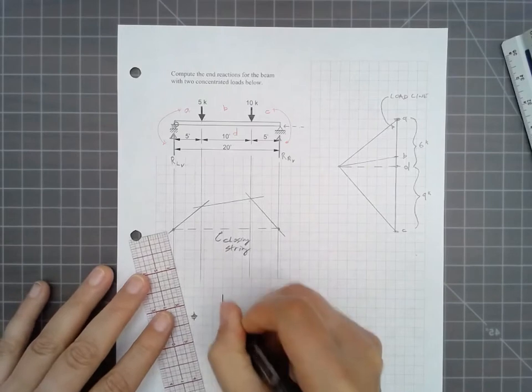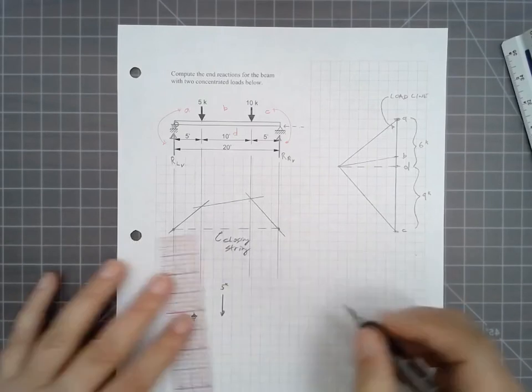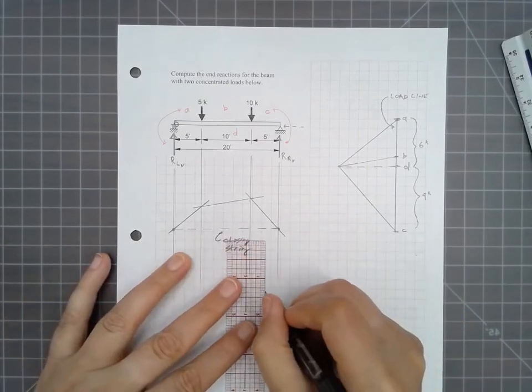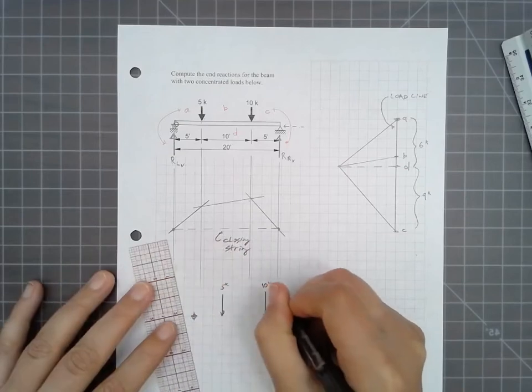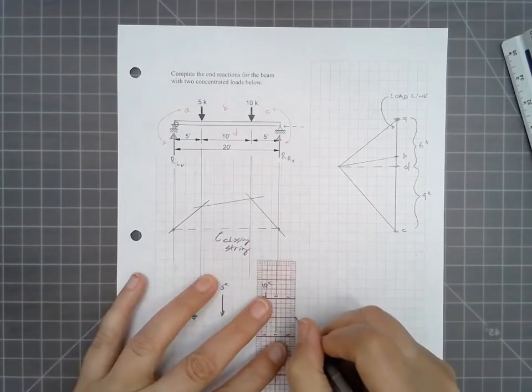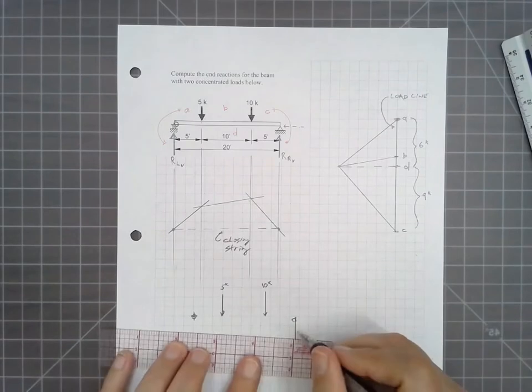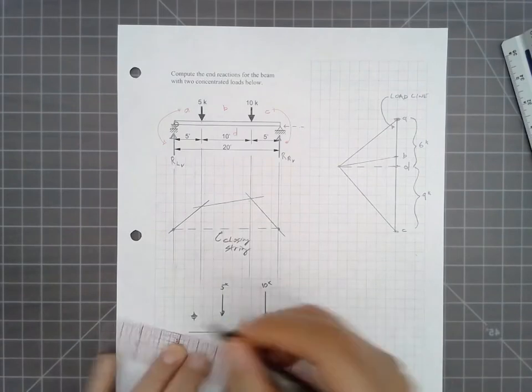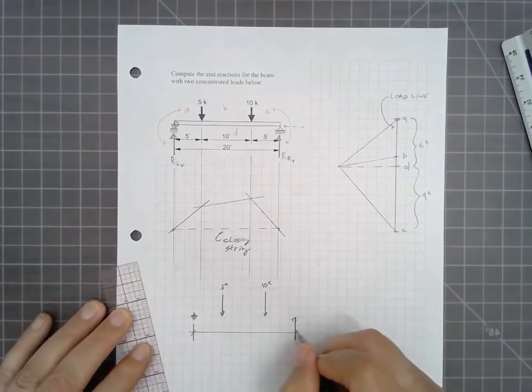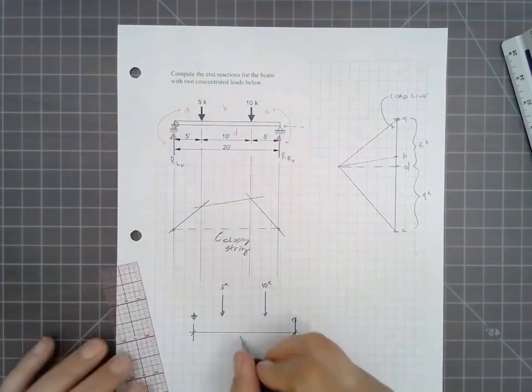So I have a 5 kip force here, a 10 kip force over here, and a right hand reaction over here. So the right hand reaction is located 20 feet away.